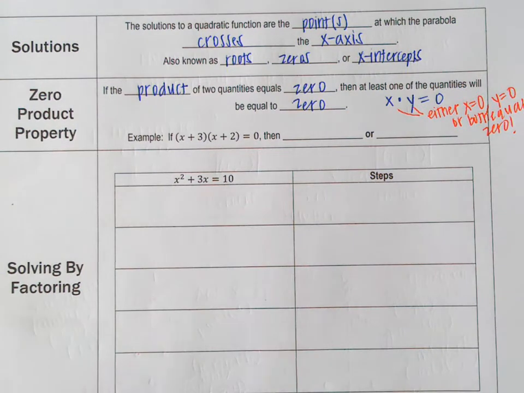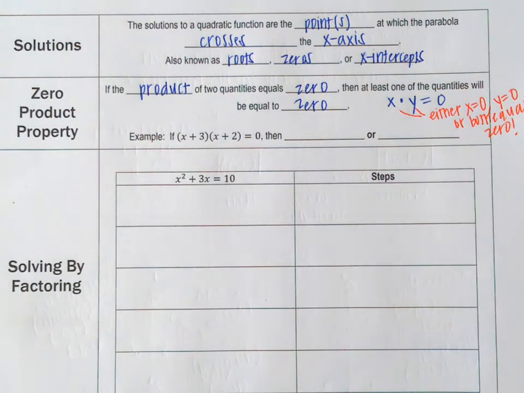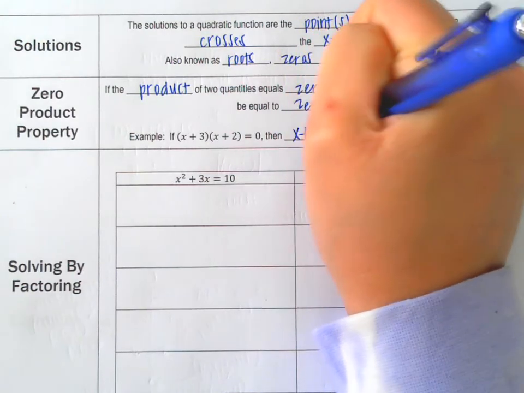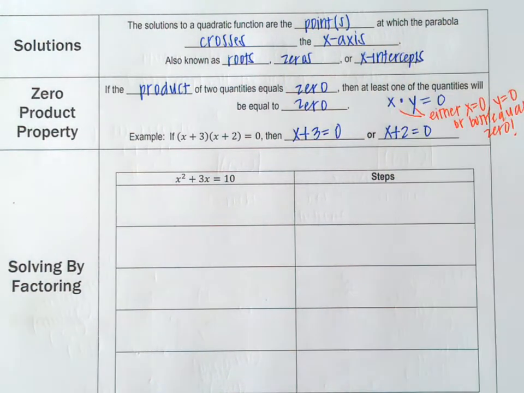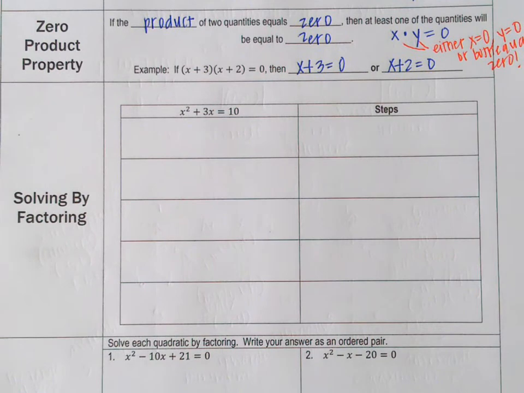Now, using it in a more factored form, which is what we're going to be doing in this lesson today: if x plus 3 times x plus 2 equals 0, then x plus 3 must be equal to 0, or x plus 2 must be equal to 0. Okay, so let's get into solving by factoring. That's going to be our first method.